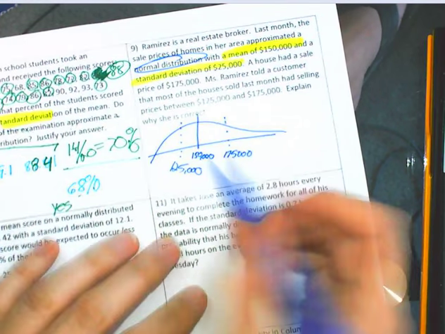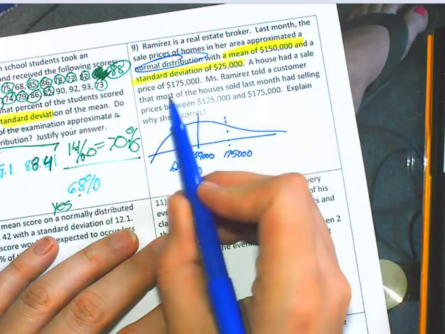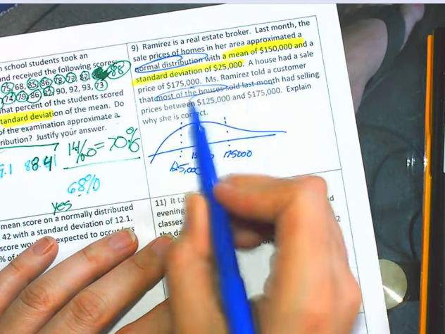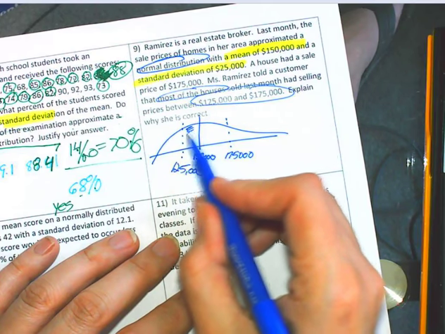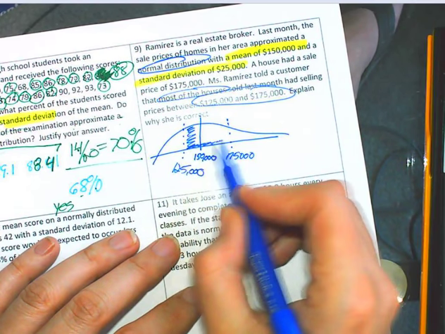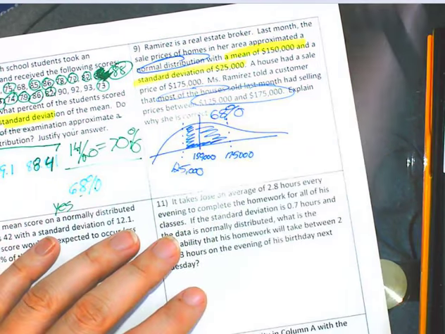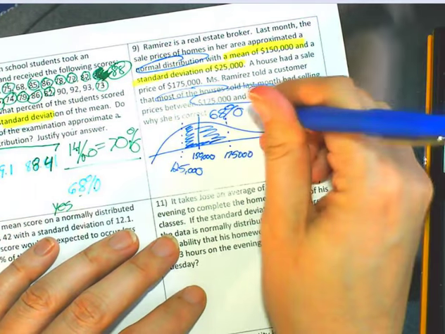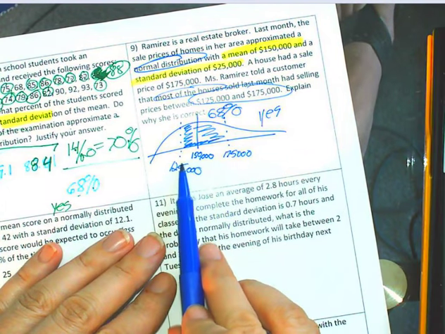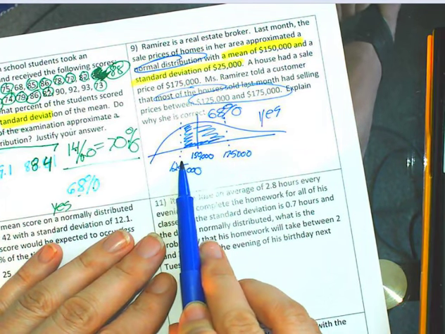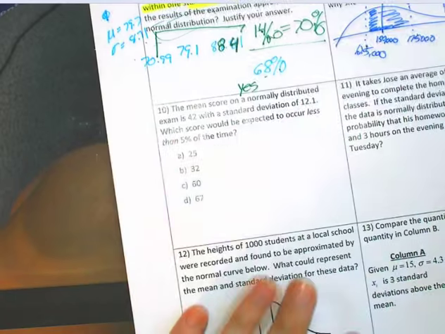Okay, so she said that most of the houses were between 125 and 175. Well, remember that between one standard deviation below and above represents 68%. So I would consider that most of the houses. So yes, she is correct, because the range of the home sales is one standard deviation below and one standard deviation above. All right. Let's look at the next one.